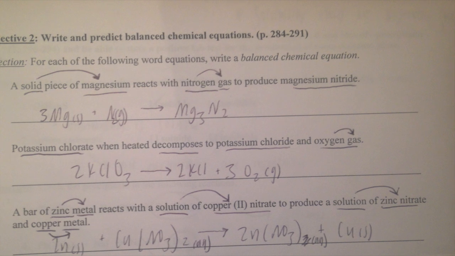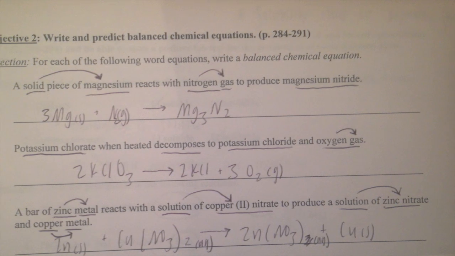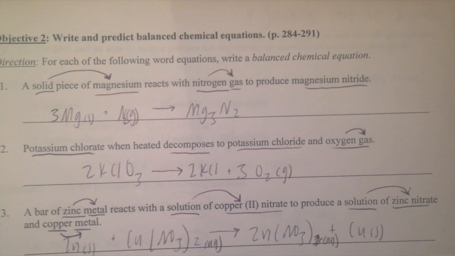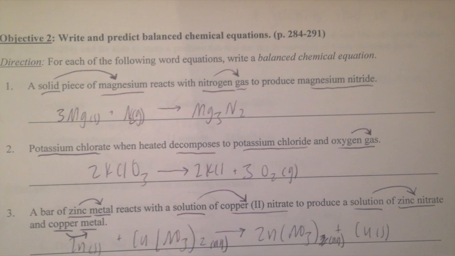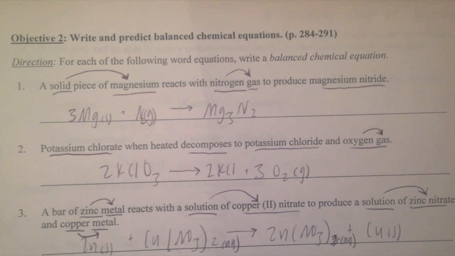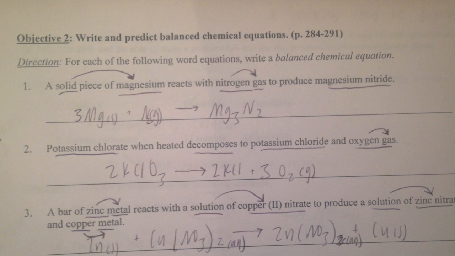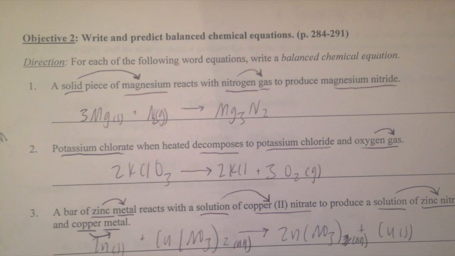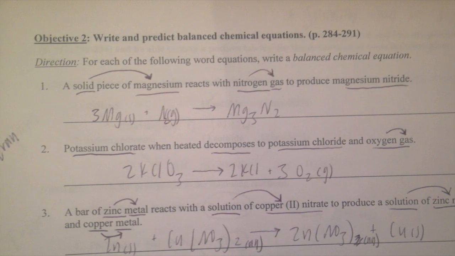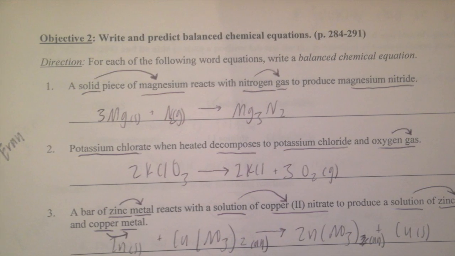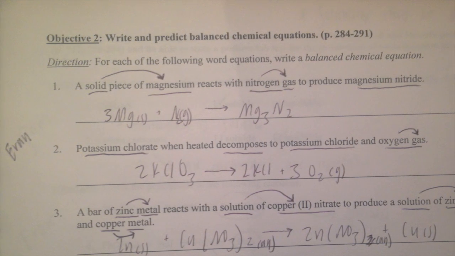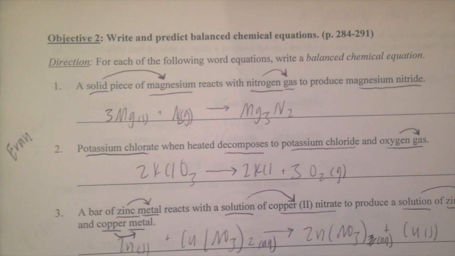And picking out the keywords in number 3, it says zinc metal, so Zn solid, plus CuNO3 aqueous because it says a solution of copper 2 nitrate, and then produces a solution of zinc nitrate and copper metal. So then you know you have Cu solid and then ZnNO3 aqueous. And so your final equation reads Zn parentheses solid plus CuNO3 aqueous because you have to balance out the copper 2 nitrate yields ZnNO3 plus Cu solid.